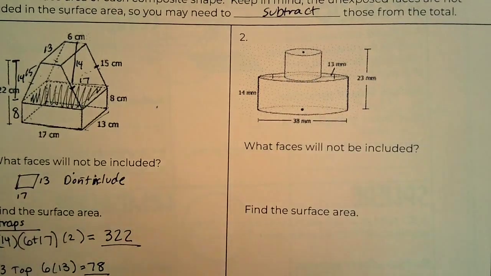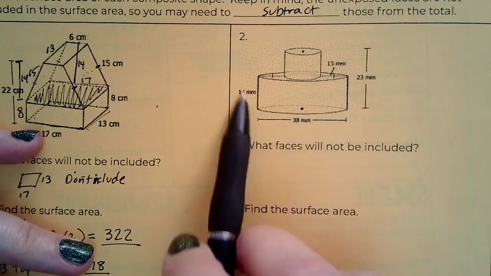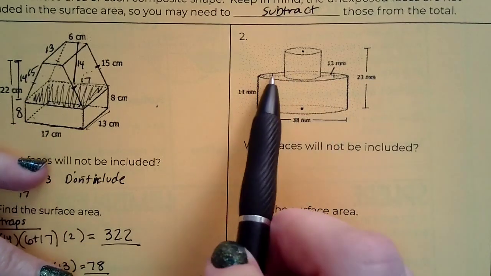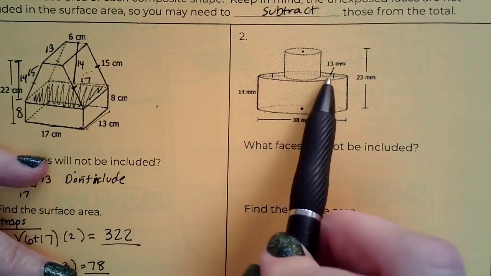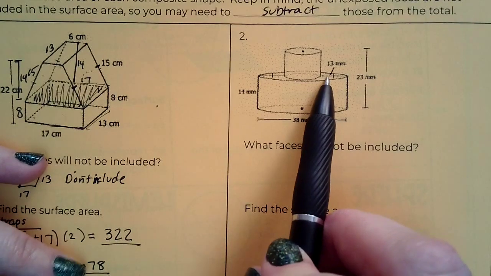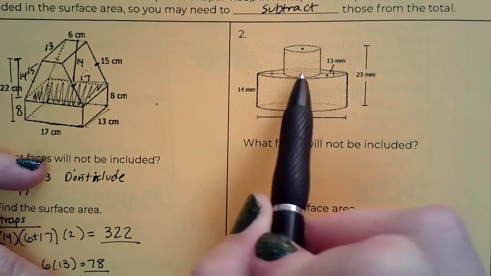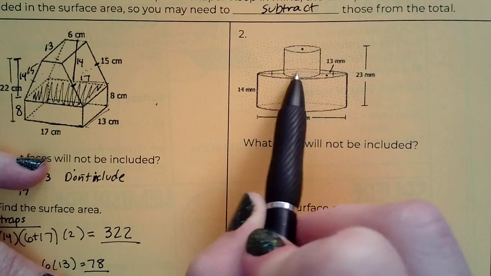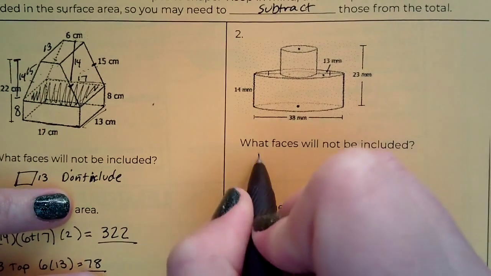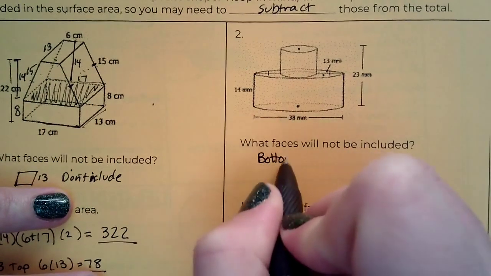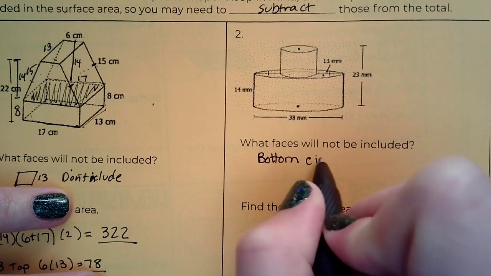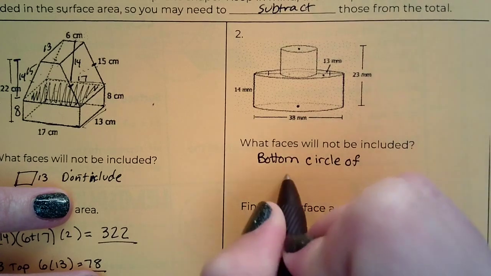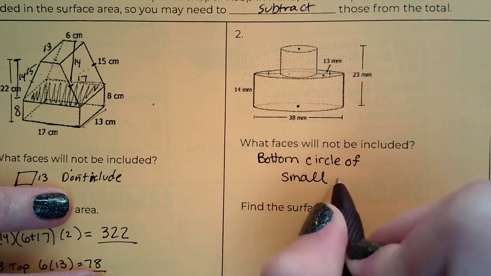However, when we calculate the big cylinder, we'll still have to calculate the top circle because we have to include this. We'll just have to then subtract out this circle. So what's not included? The bottom circle of the small cylinder.